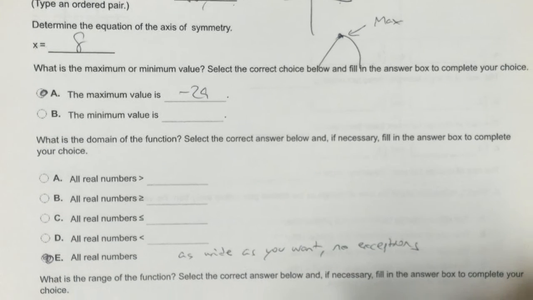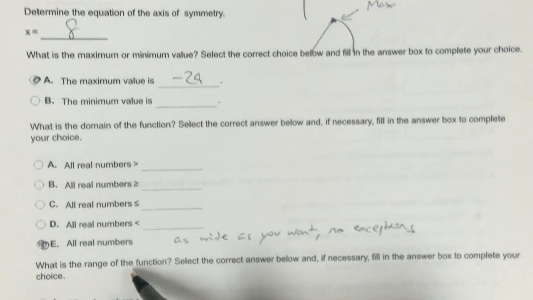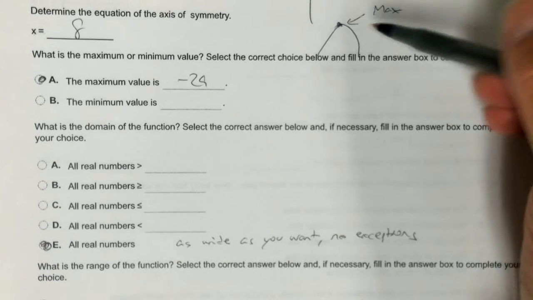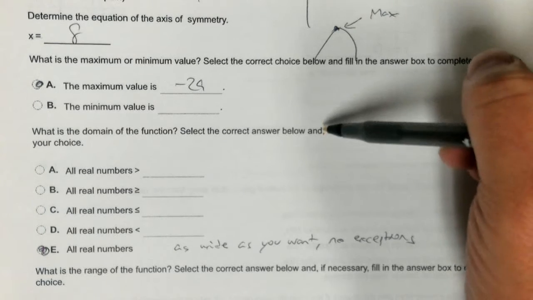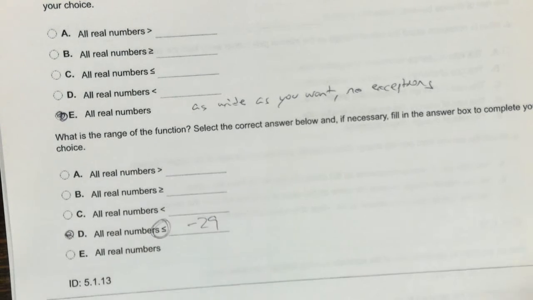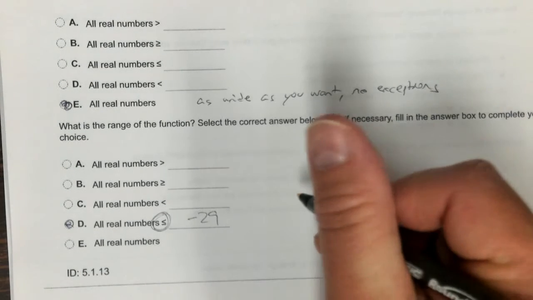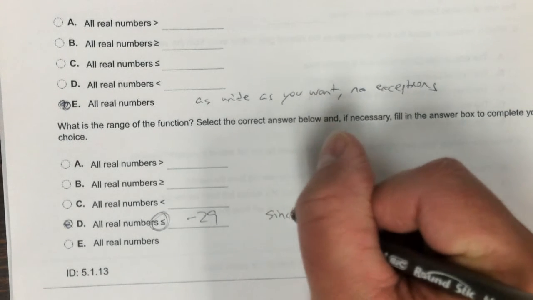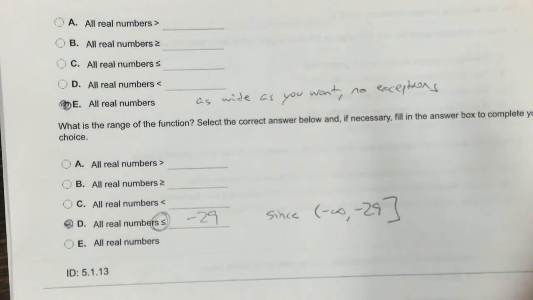Domain for parabolas is always all real numbers. The range would be from negative 29 down, so it's less than or equal to negative 29. So this is because it would be negative infinity, comma, negative 29 bracket.